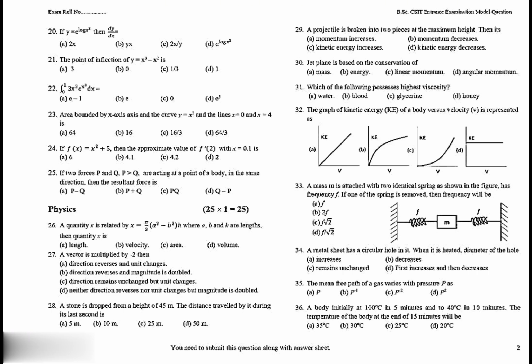Question number 36. A body initially at 100 degrees centigrade cools to 70 degrees centigrade in 5 minutes and to 40 degrees centigrade in 10 minutes. The temperature of the body at the end of 15 minutes will be: A. 35, B. 30, C. 25, D. 20.